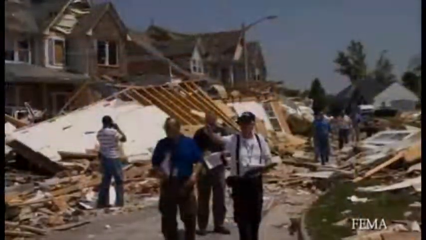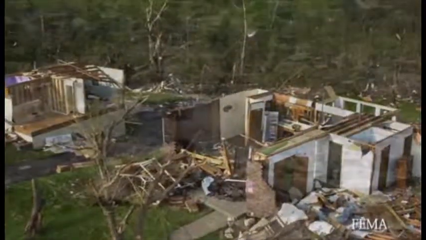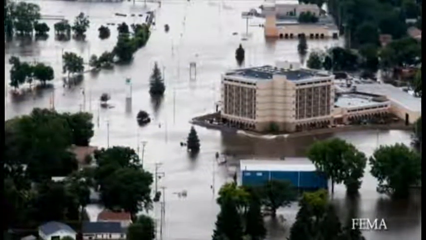The length of time for conducting a PDA varies from a day to more than a week, depending on the extent of damage, how widespread the damage is, and if recurring events create additional damage.